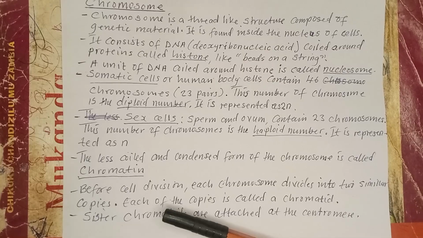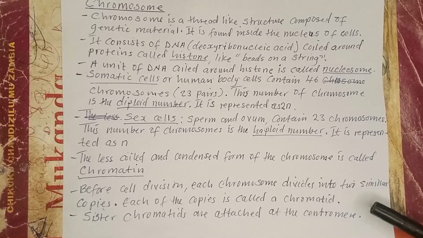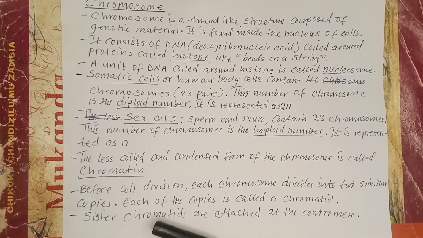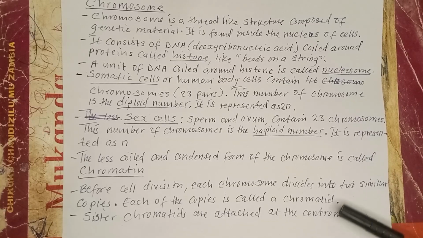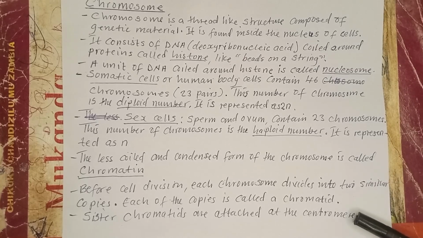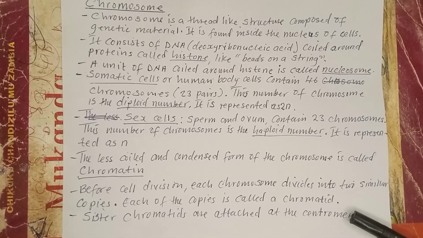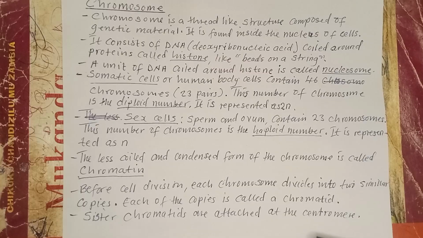Then another point: before cell division, each chromosome is divided into two smaller copies. Each of these copies is called a chromatid. Then sister chromatids are attached at the centromere. Centromere.